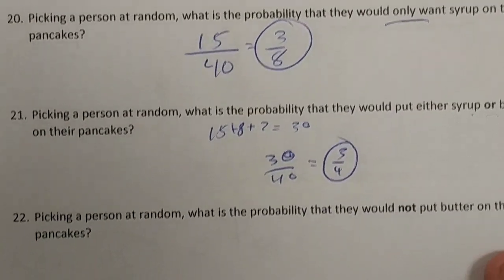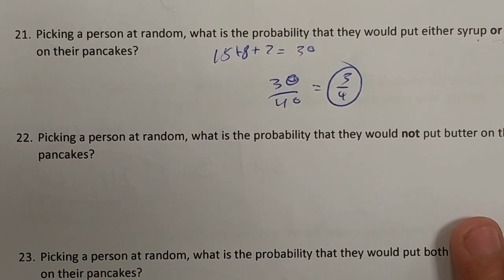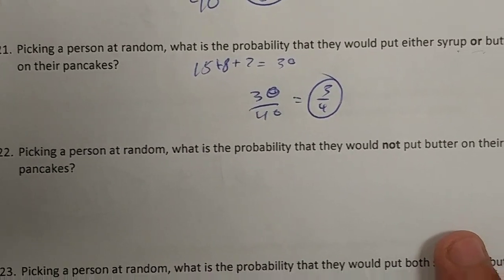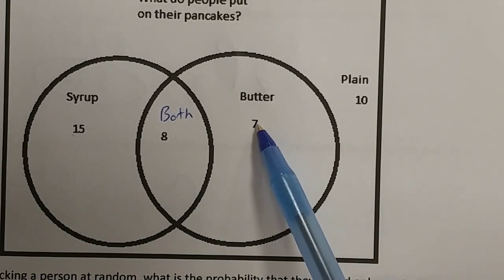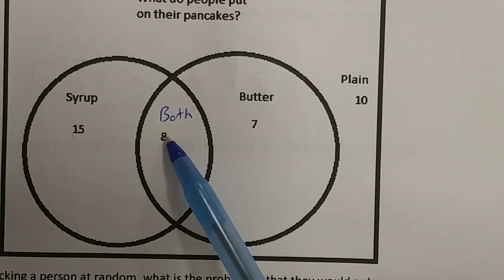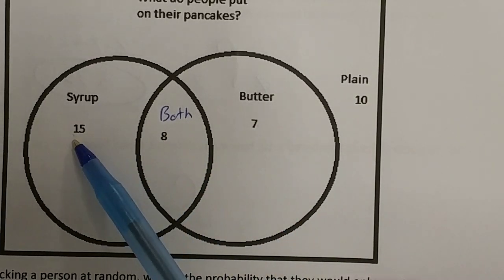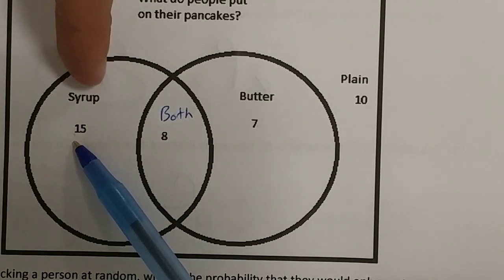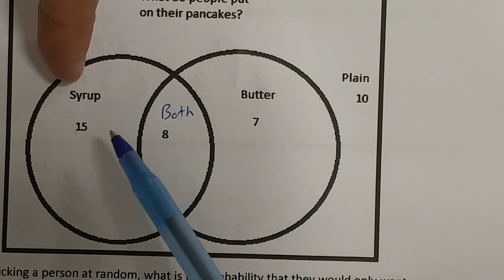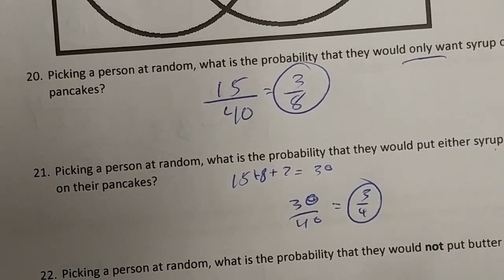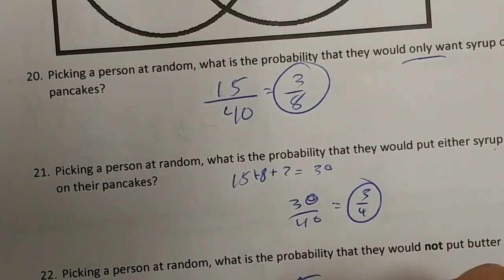Okay. Next one. Picking a person at random, what's the probability you put not butter? So not butter at all. So no butter, butterless. Well, 7 has butter, but also this guy has butter on it. So you got to include just the syrups. But not only just the syrups, but the neithers either, or the plain pancakes. So 15 and 10, that is 25 out of 40.